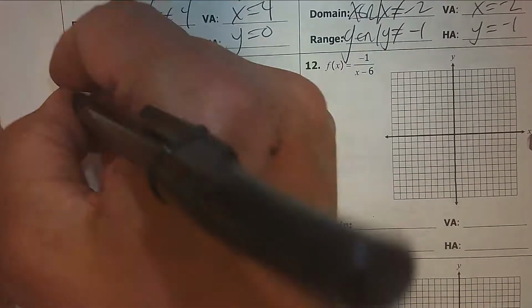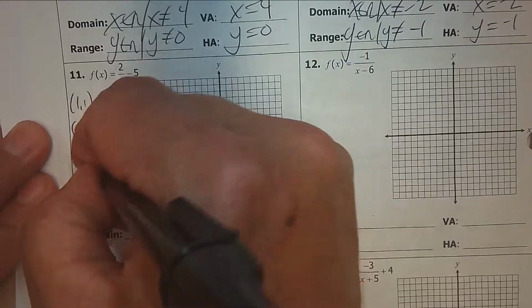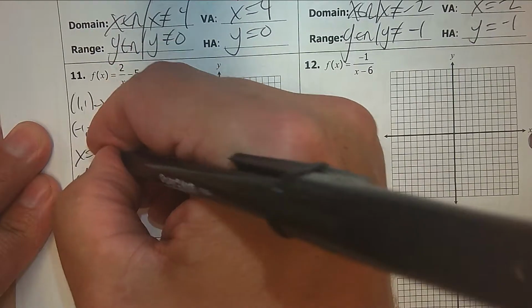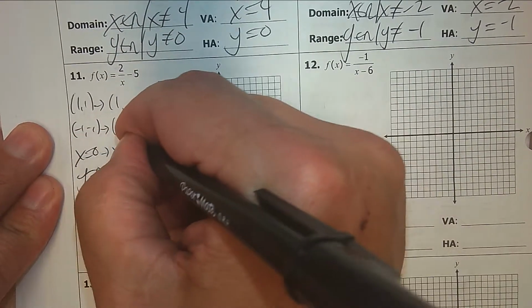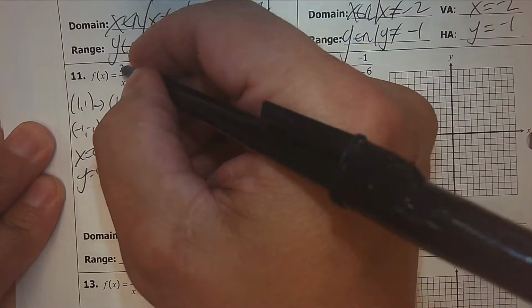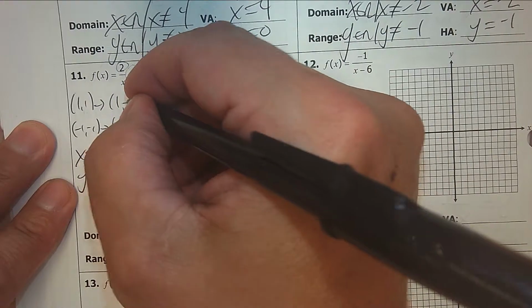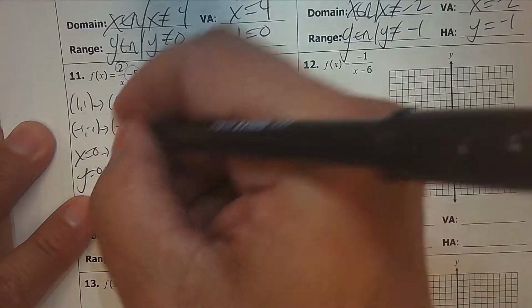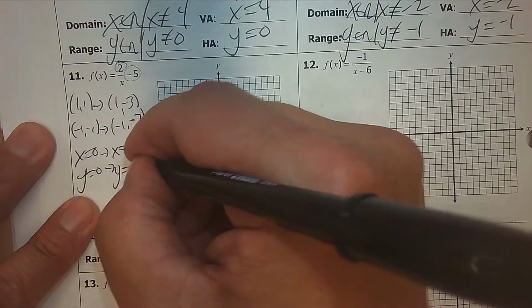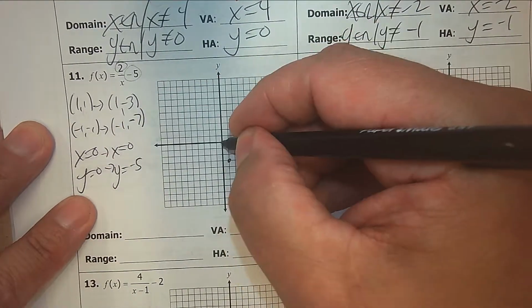So we're going to start with our parent. Look at the denominator. Because it didn't change, all the x's stay the same. For the y, I look at the 2 and the negative 5. So 1 times 2 and subtract 5. Negative 1 times 2 and subtract 5. And 0 times 2, subtract 5. I'm going to plot these. So 1 and negative 3. Negative 1 and negative 7.